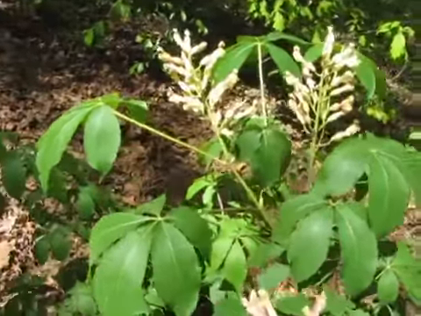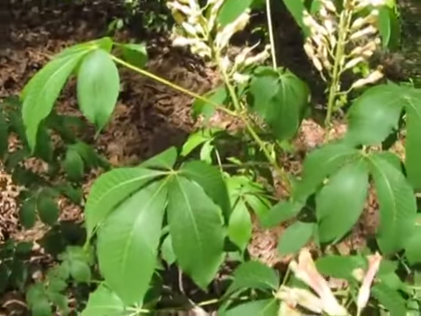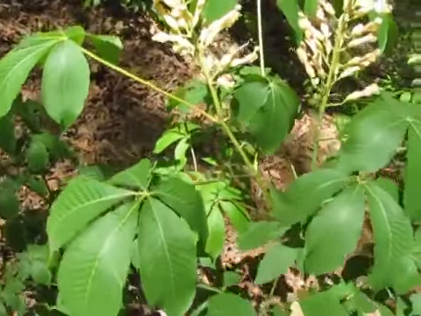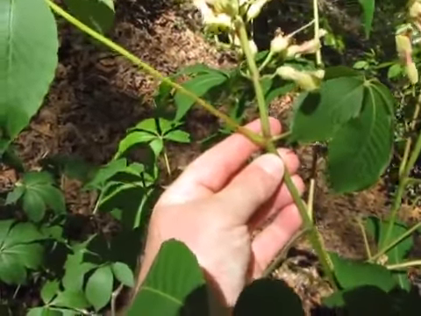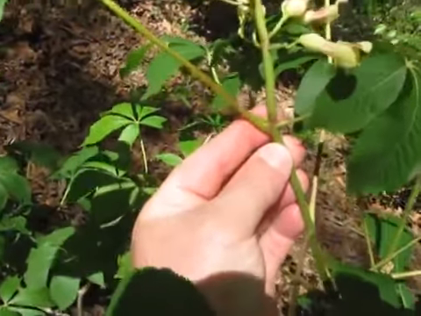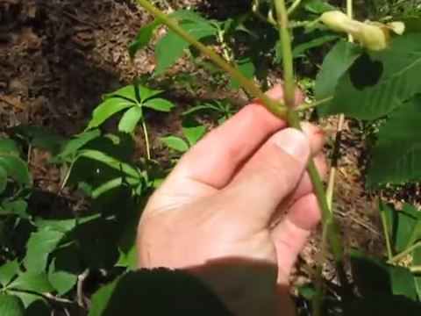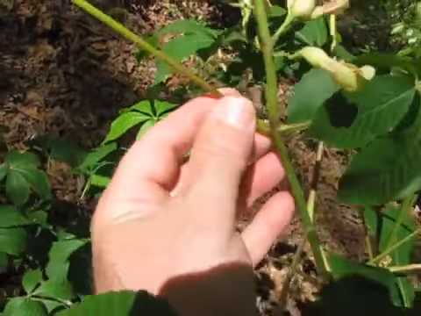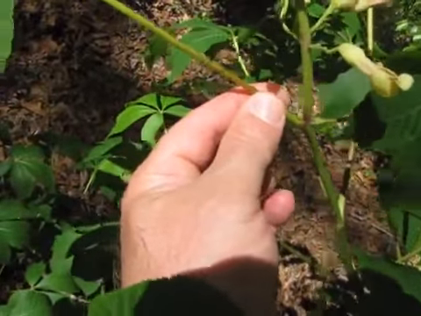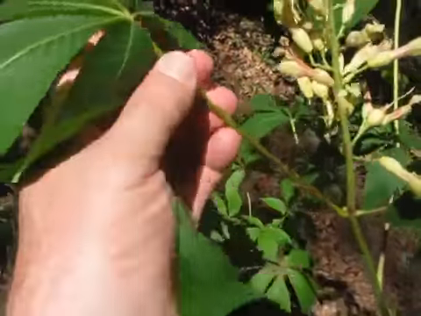The tree in front of me is a buckeye, and it has compound composition. As you can see, in front of my index finger, there's a bud right above the leaf stalk, or the petiole. From here on, this whole piece is a leaf.